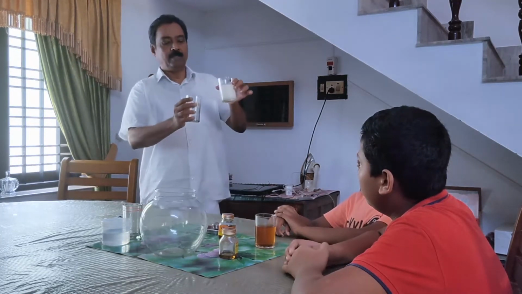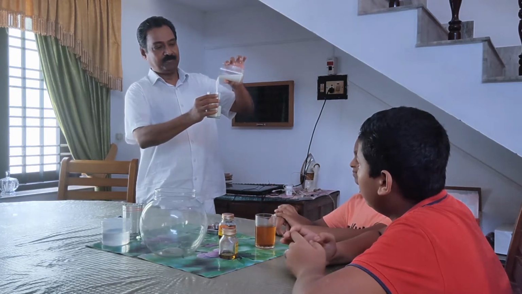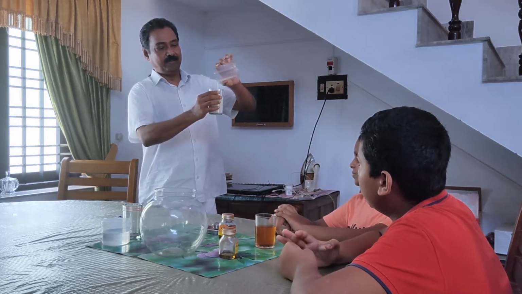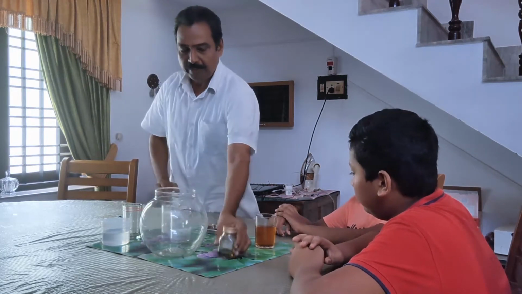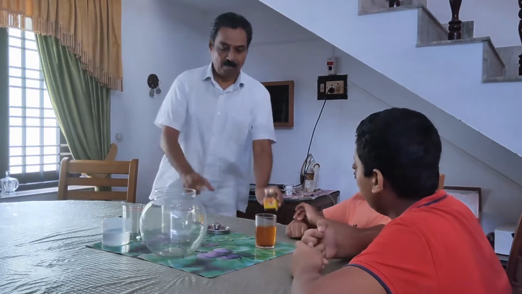Okay, I am taking another type of liquid. What is it? It is milk. I am pouring this milk into this glass. See how it flows? The speed of the flowing may be different for different liquids. I am taking another liquid. What is it? Honey. Honey is a thick liquid. You are very familiar with it. It is a thick liquid, and I open it.